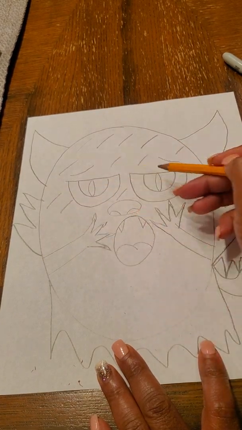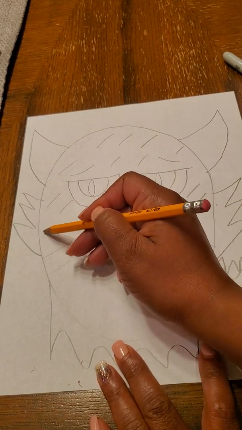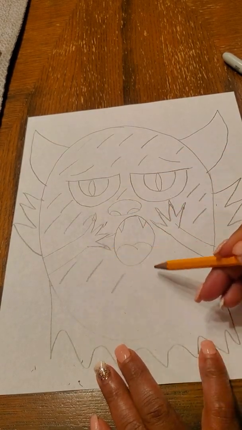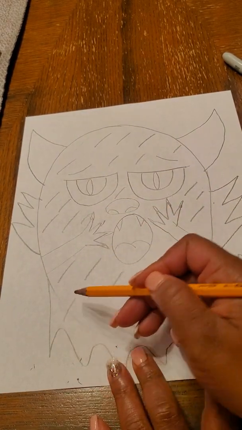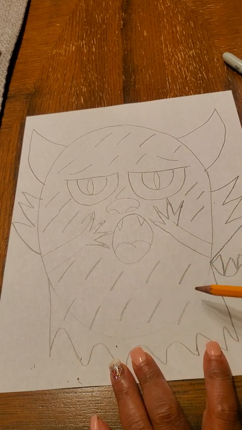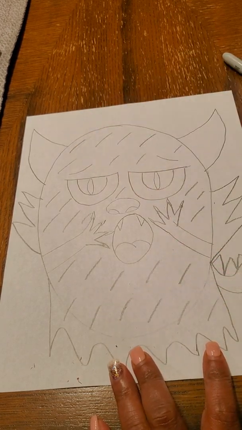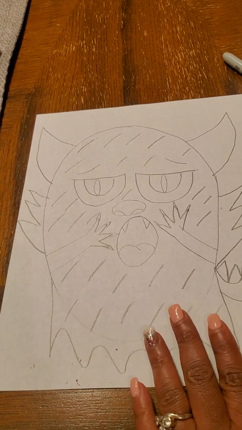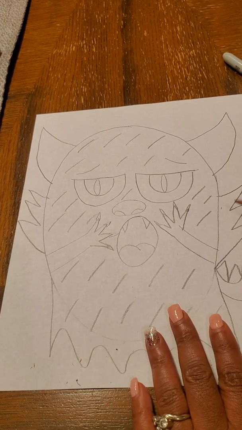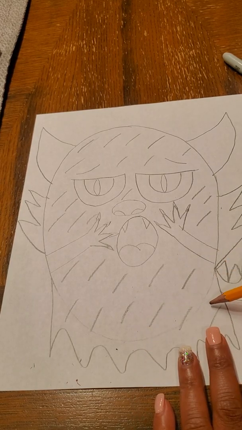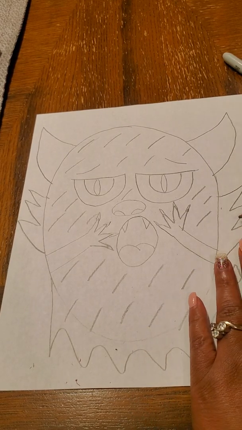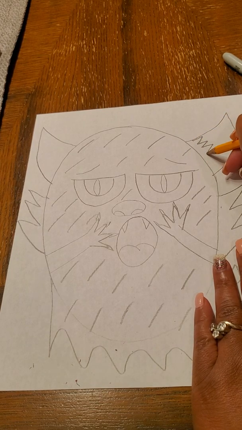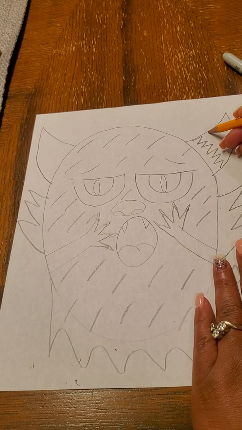Which now actually makes it start to look like fur. All right, on the horns, I think I'm going to do some of those. Sometimes I'm frustrated when I'm tired because I don't want to be tired. So on the horns, I'm going to do these zigzag lines to go along with frustration.